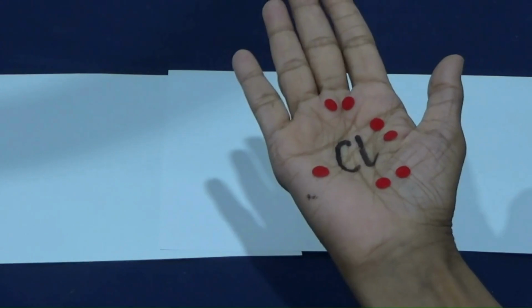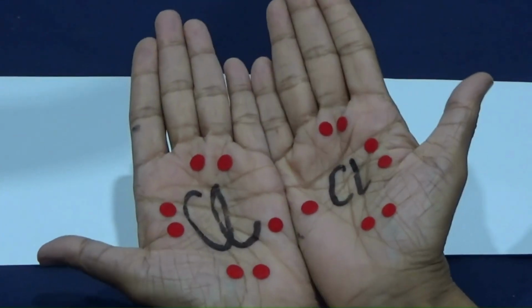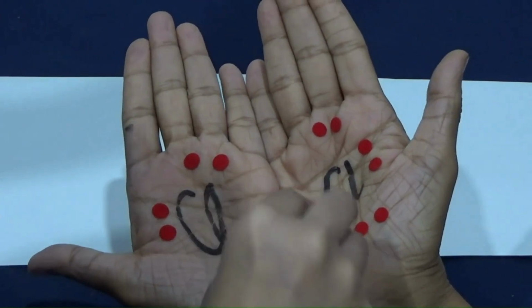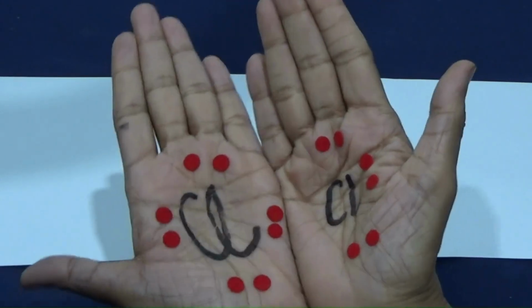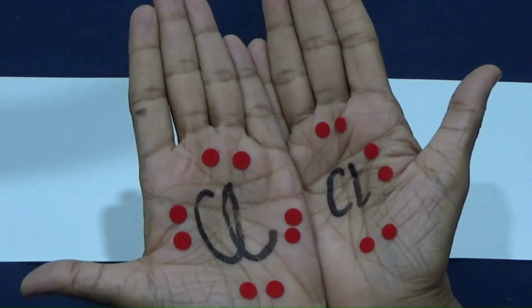So here is chlorine and chlorine coming together and sharing one each. So two external electrons are shared between the two to create Cl2.